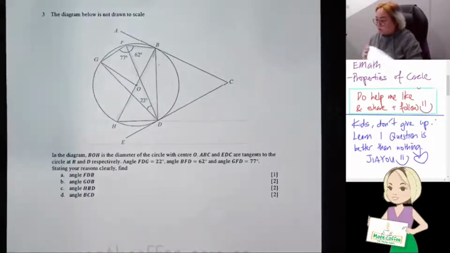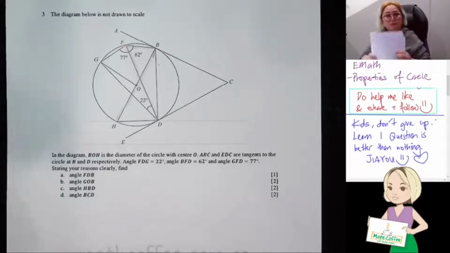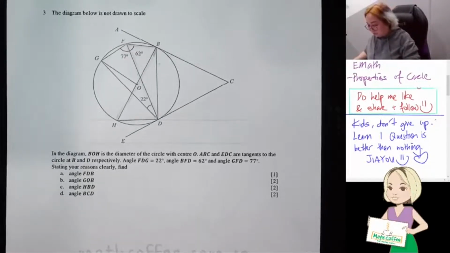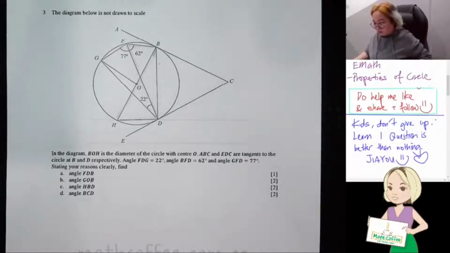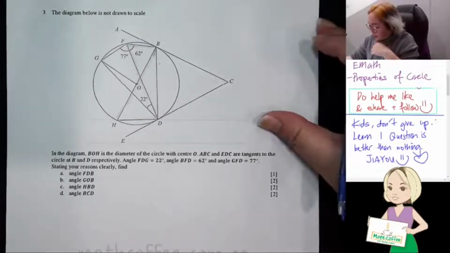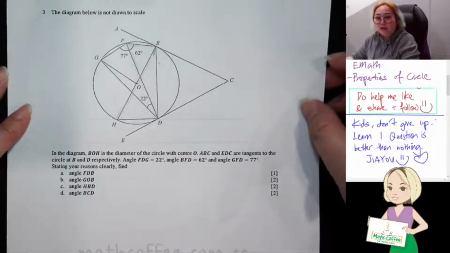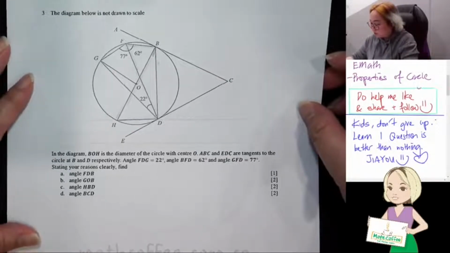Okay, so let's move on to question number 3. Okay, the diagram below is not drawn to scale. Again, let's read the questions and make sure that all the information are transferred into the diagram.